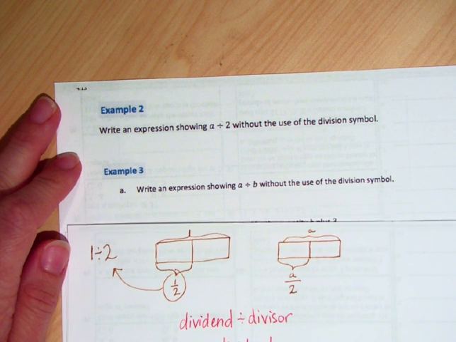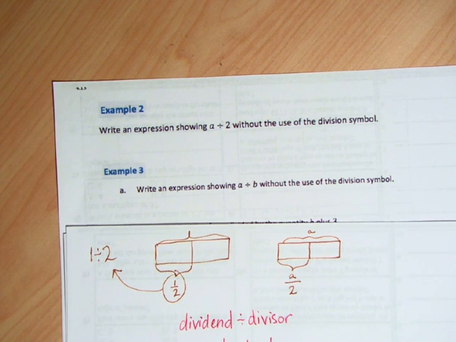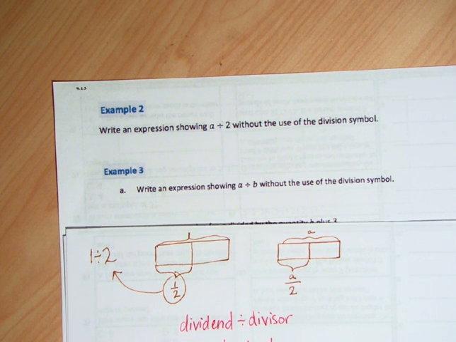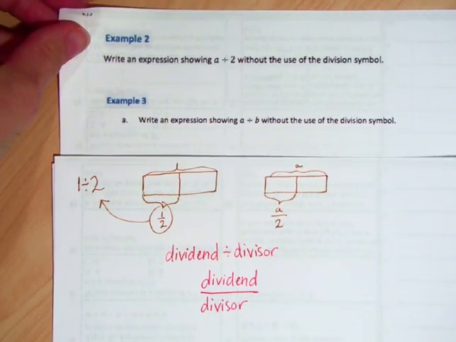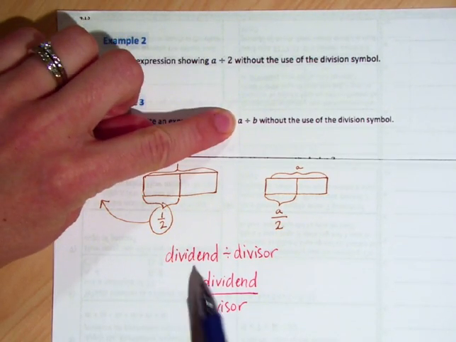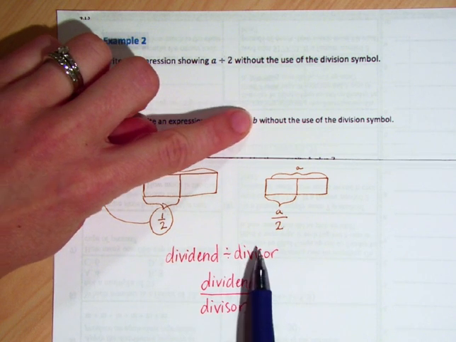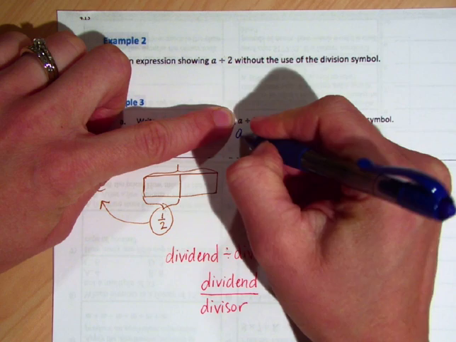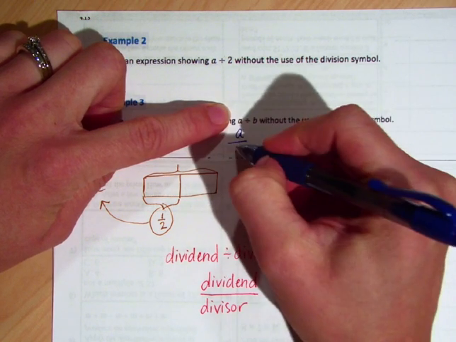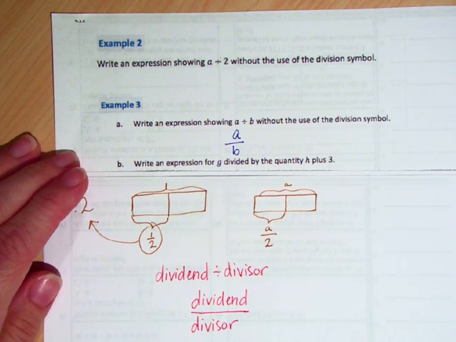All right, let's look at example 3. This is: write an expression showing a divided by b without the use of the division symbol. Okay, so we're going to refer back to this right here. In this example, a is our dividend, b is our divisor. So our dividend goes on top, our divisor goes on the bottom. A divided by b without using the division symbol.